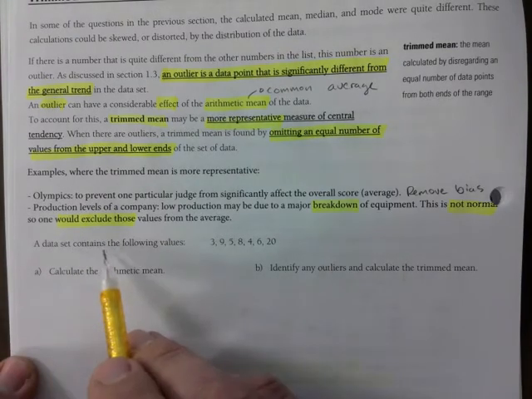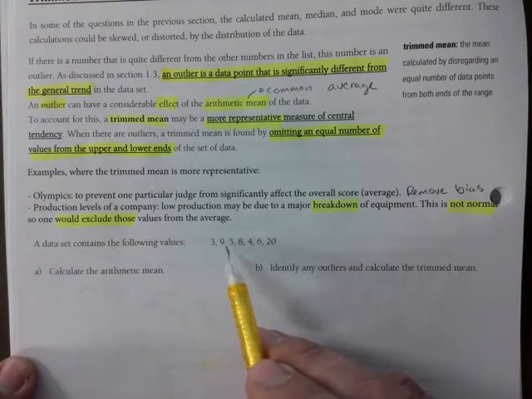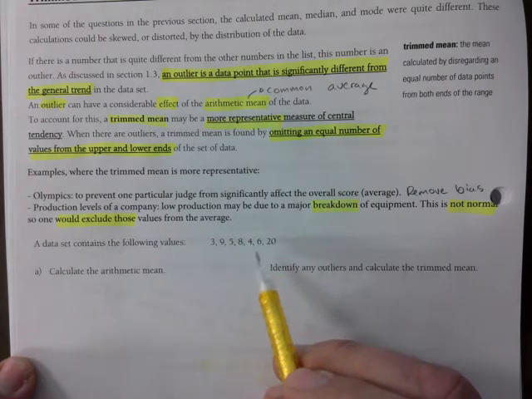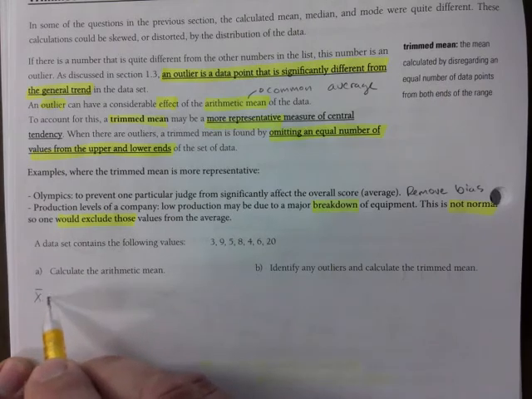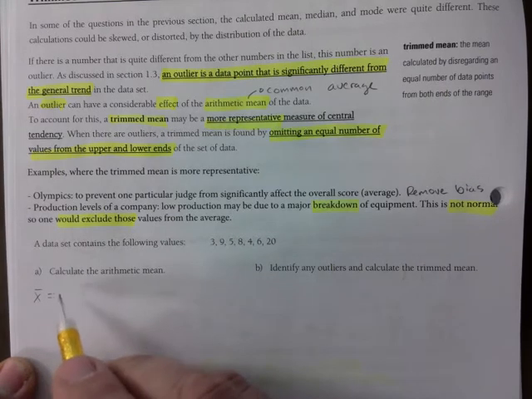A data set contains the following values. So you've got these values. What's the arithmetic mean? So the arithmetic mean is just your regular average. So I will actually show that here. Please do that as well.